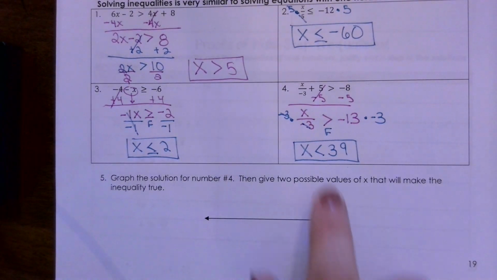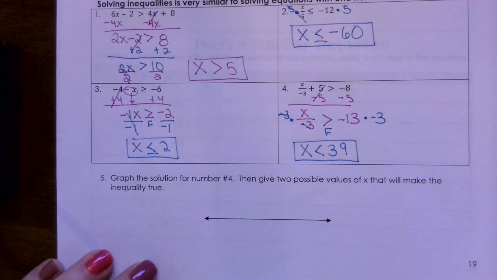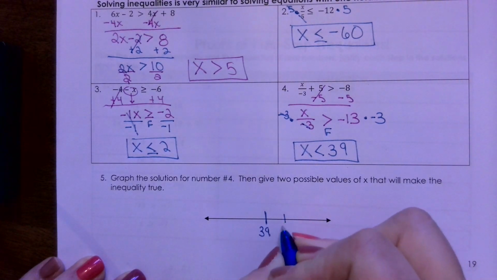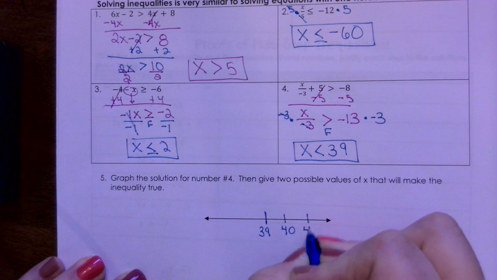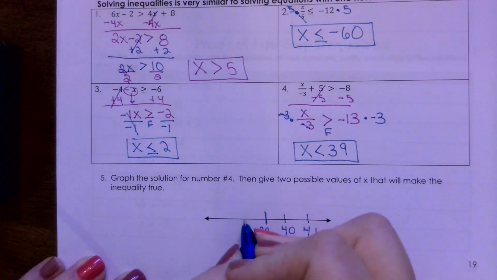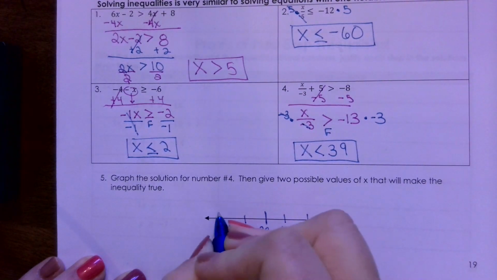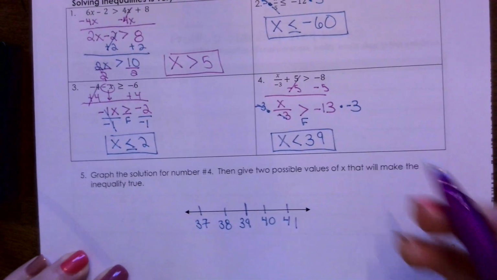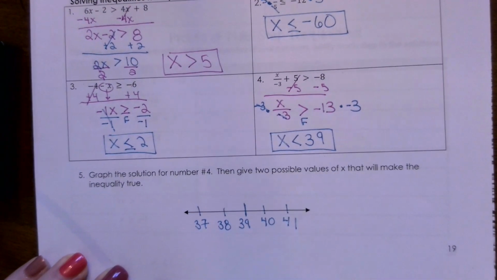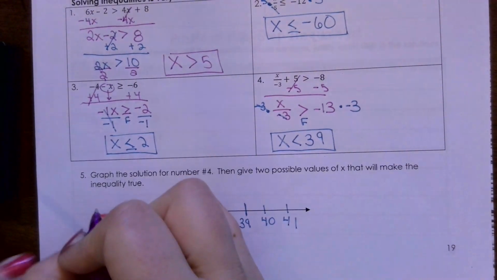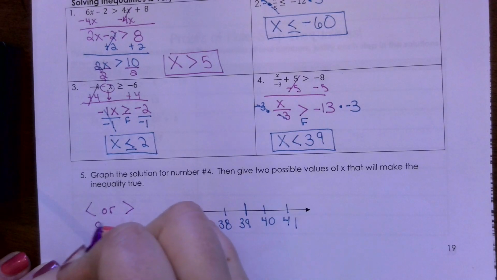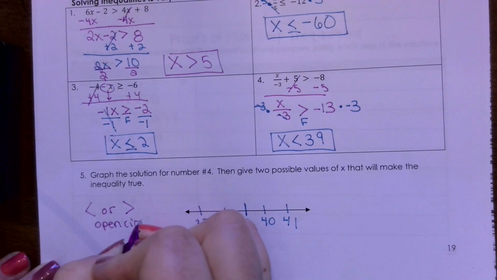I'm going to graph number 4, so I need a 39. I know really that this is not a huge number line, so I'm going to place 39 here in the middle. I know that 40, 41 are after, and 38, 37 are before. If you remember from foundations or from pre-algebra, for my less than or greater than signs, I use an open circle.